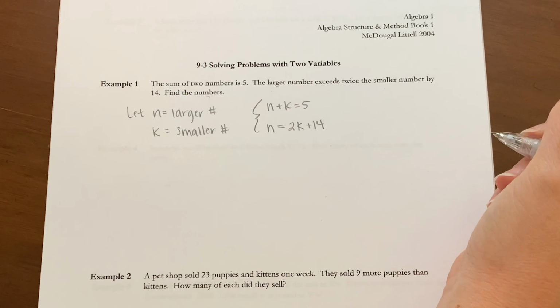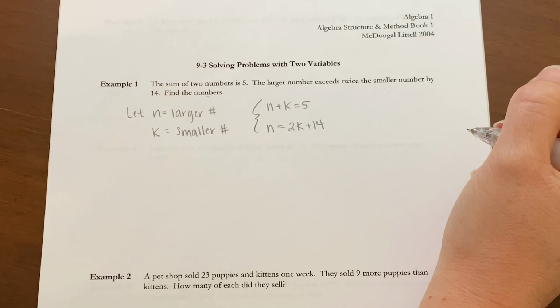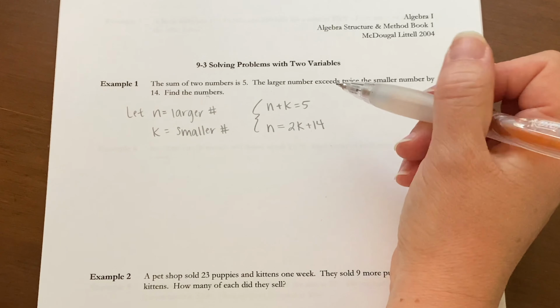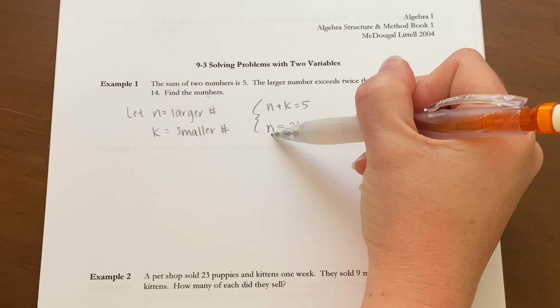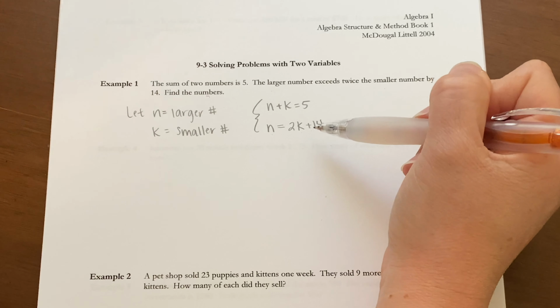All right, so now I've got these two equations. I'm going to solve the equations. This one is set up for me nicely because this equation is already in N equals form.